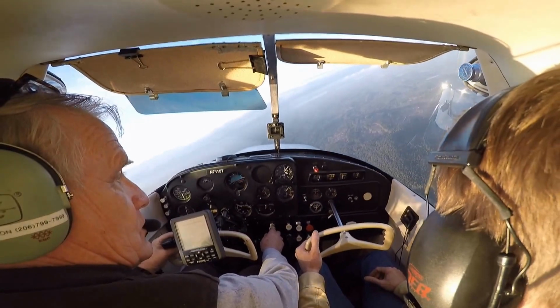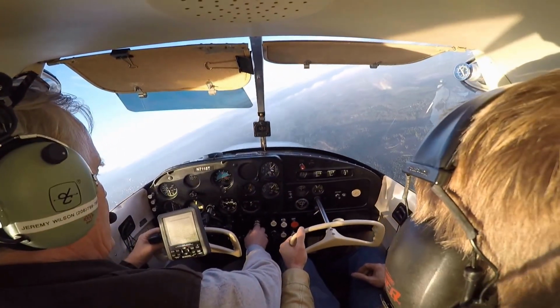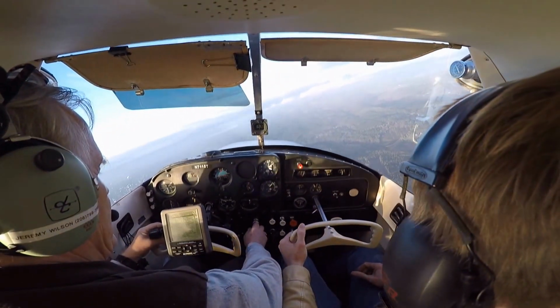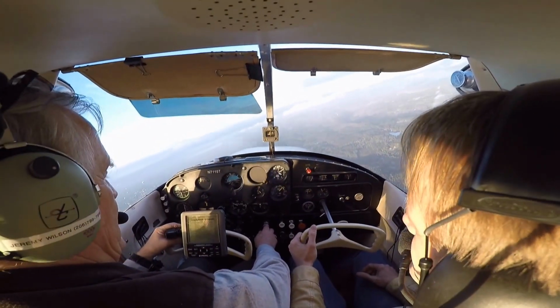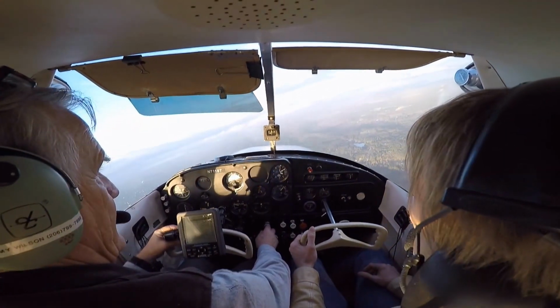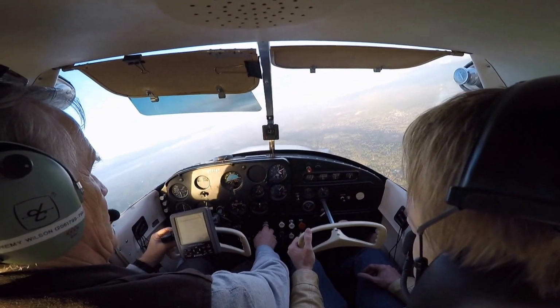Yeah, you steer with the rudder. Yeah, I had too much rudder pedal in there, and when I glanced at the ball, I needed to correct. So here's what the rudder pedals do. I'm going to roll out on the airport.